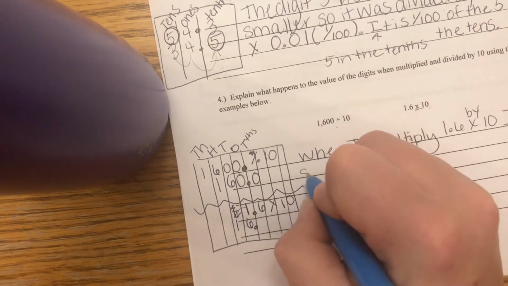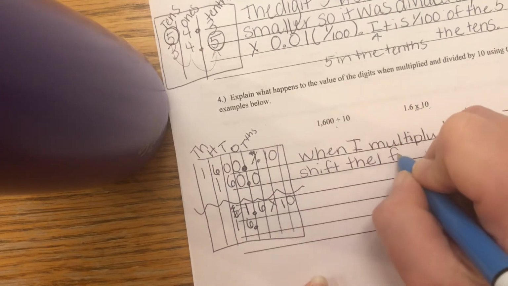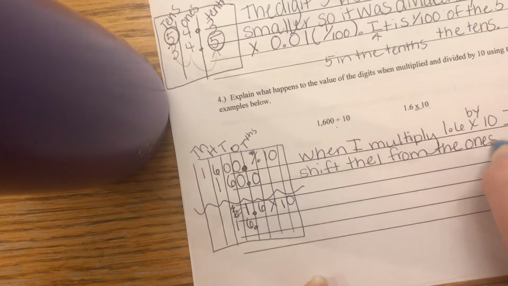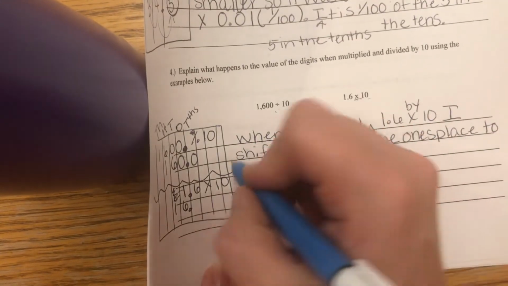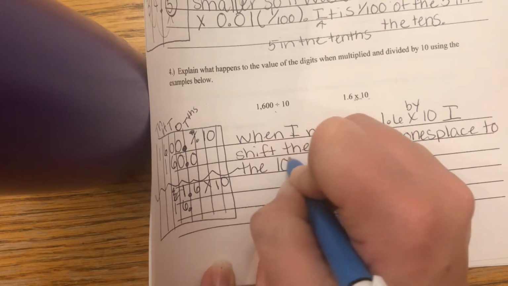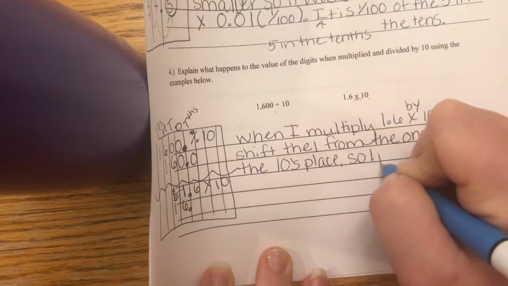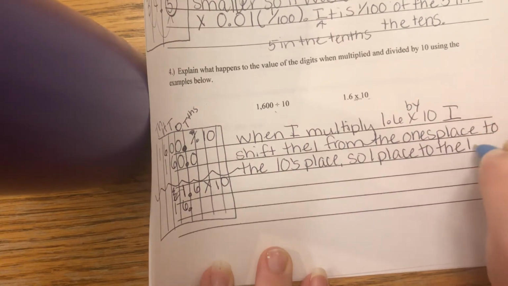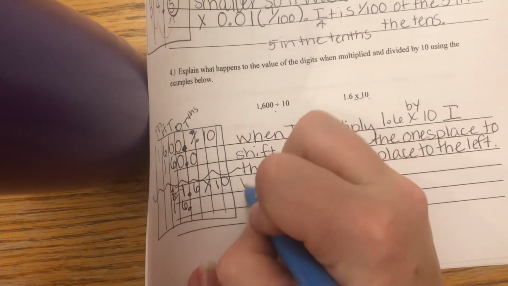I shift the 1 from the ones place to the tens place. So 1 place to the left. Okay?